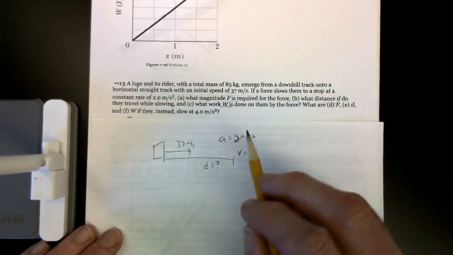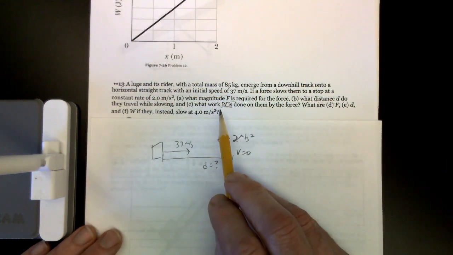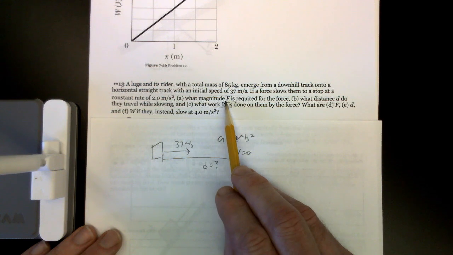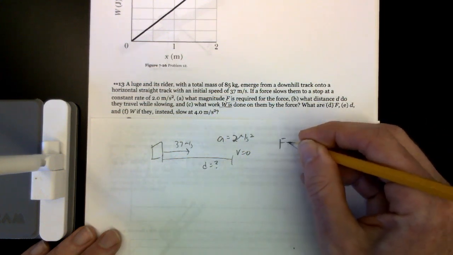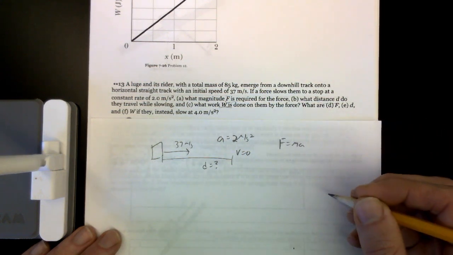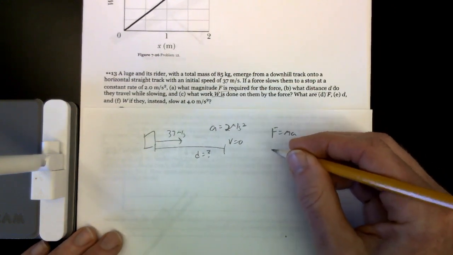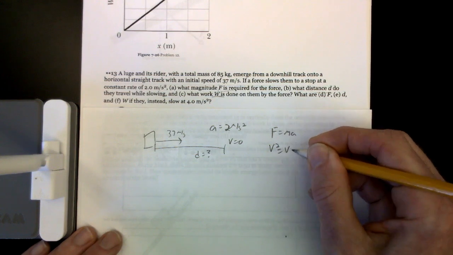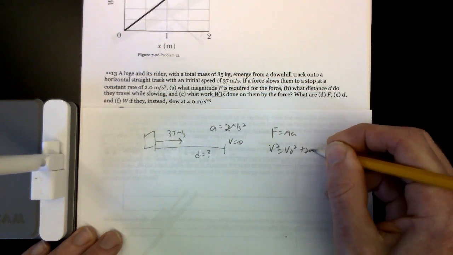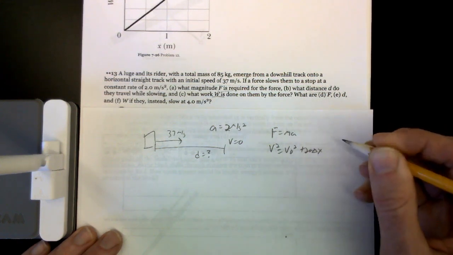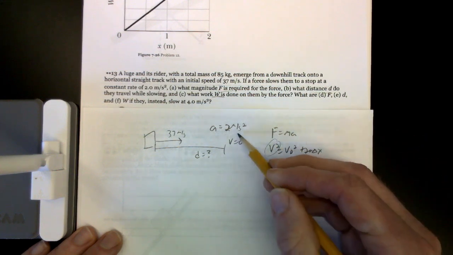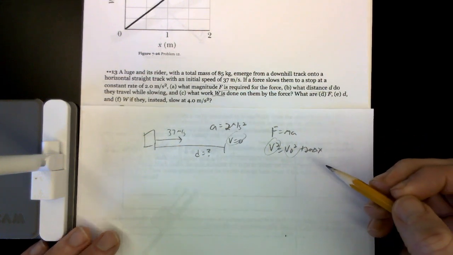But I think it can go either way. So just to think about what force is required, we just have F equals ma, so that's pretty easy to do. What distance do they travel? I think it's probably easy just to use our v squared is v0 squared plus 2a delta x, realizing that their velocity at the end is 0 and you have an initial velocity. That's pretty easy to do.